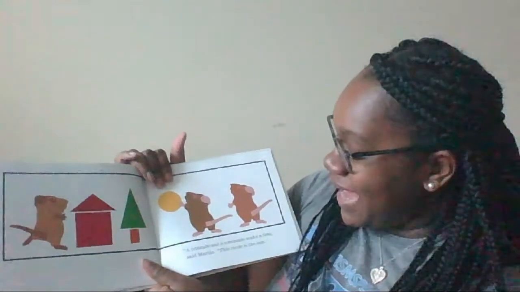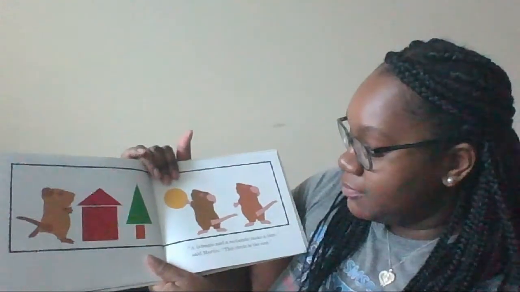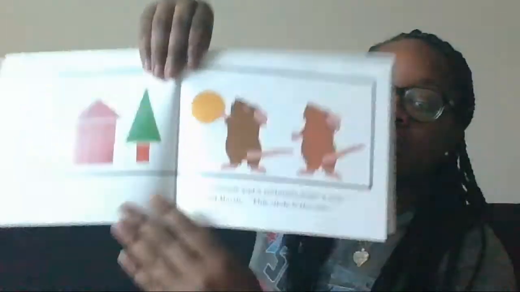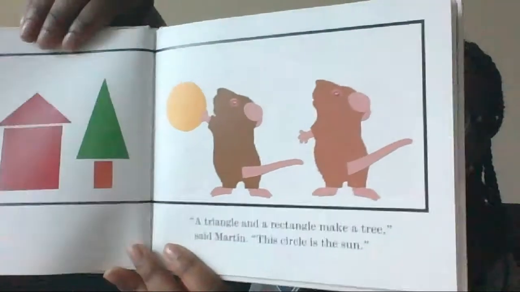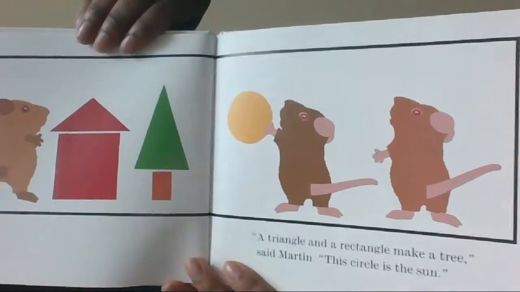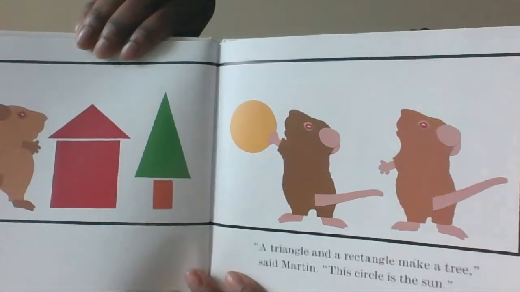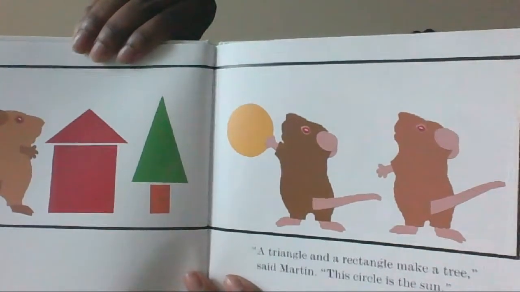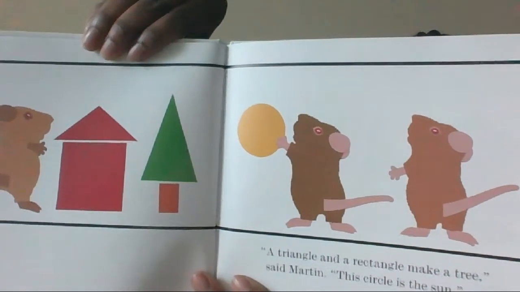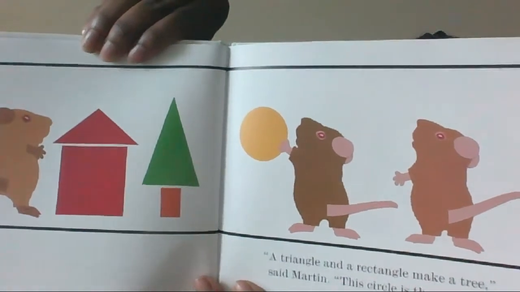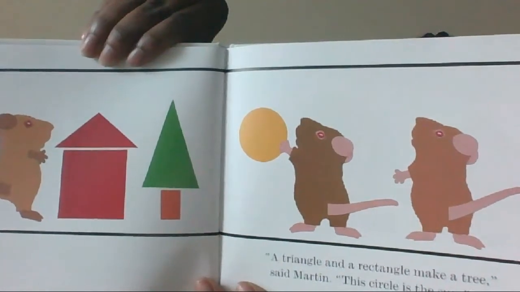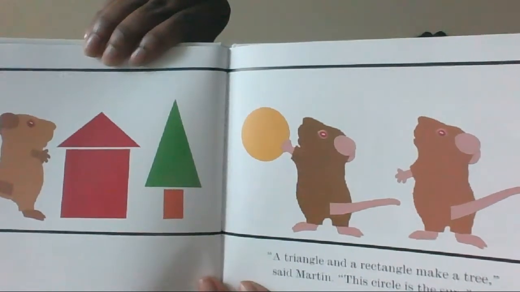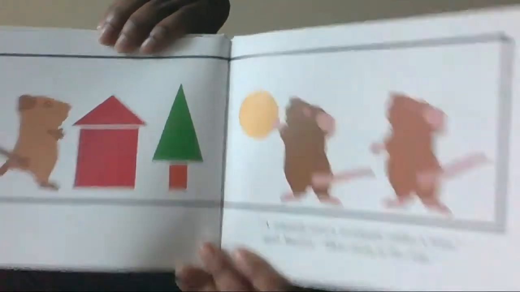A triangle and a rectangle make a tree, said Martin. This circle is the sun. Do you see the house, the tree, and the sun? This would be a great time, parents, to pause the video and have your kiddos identify those three different objects. Have them point to the house, the tree, and the sun. You could also have them tell you what colors those specific objects are. Cool.